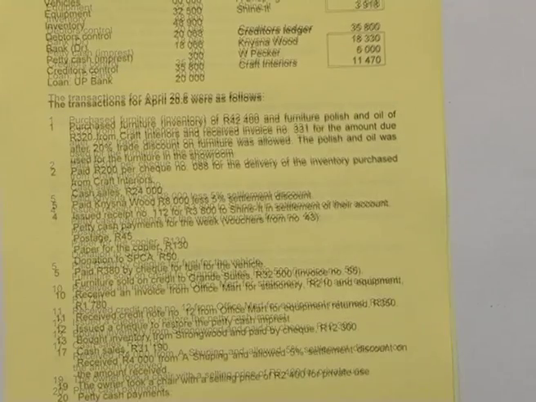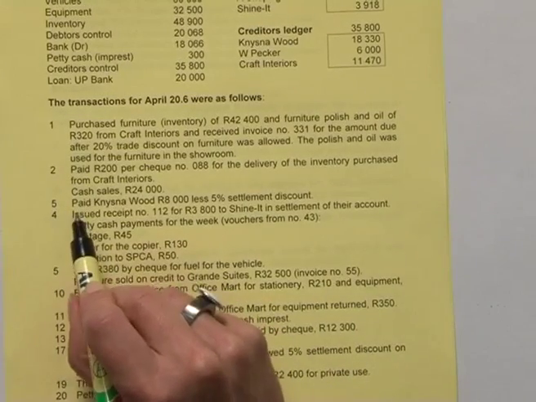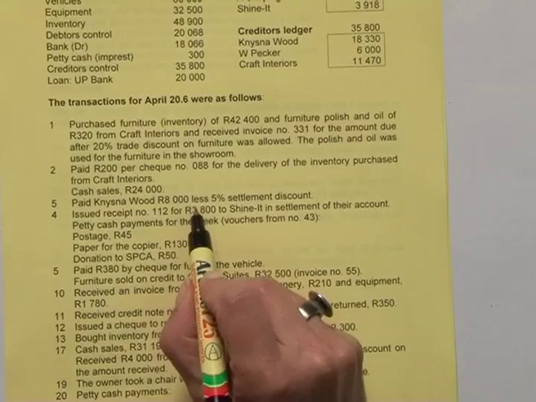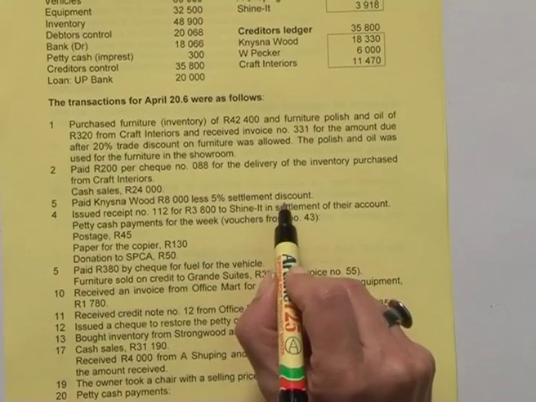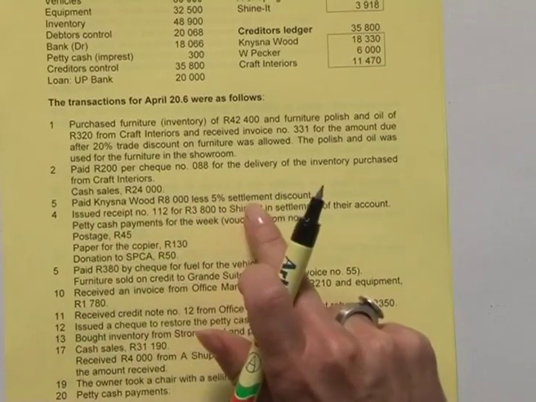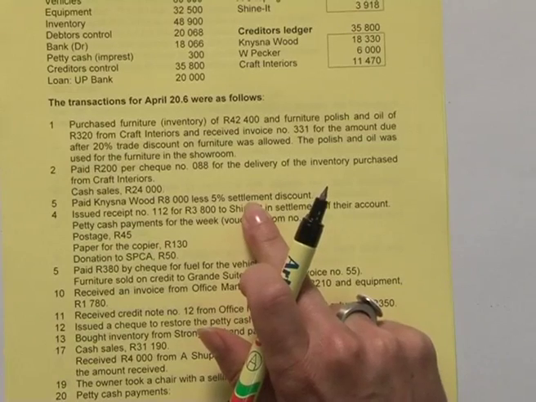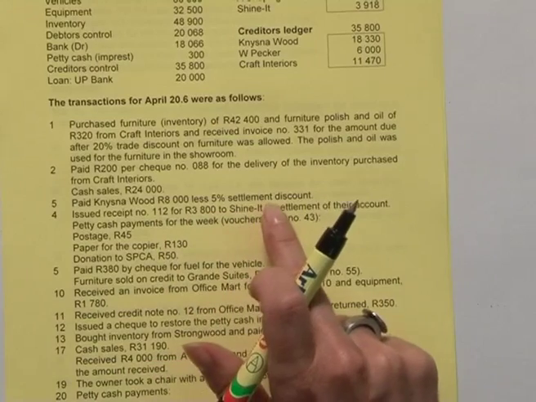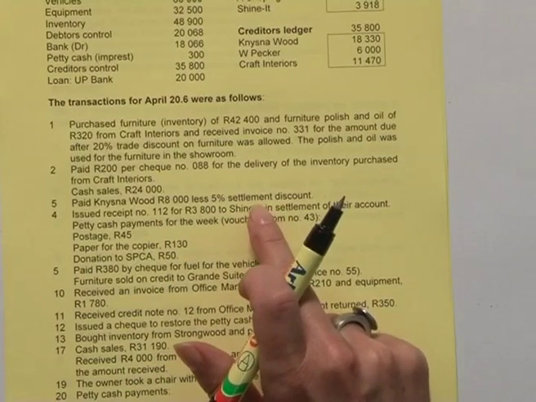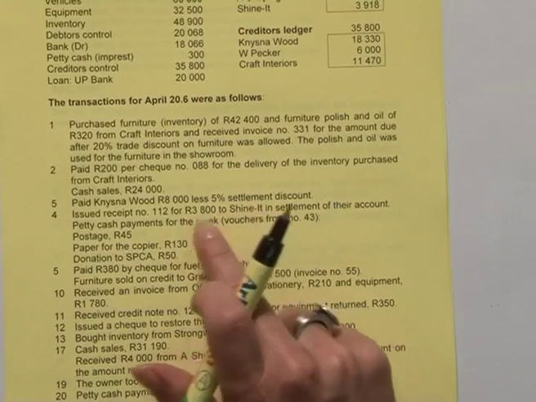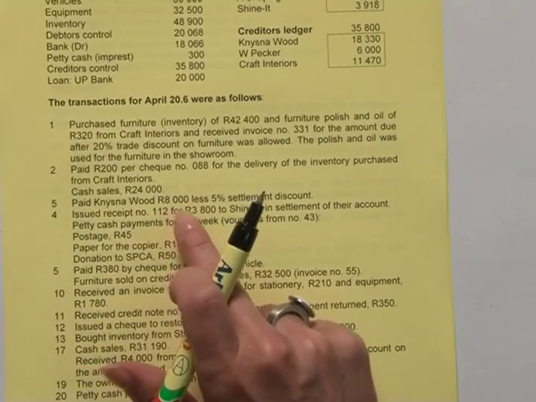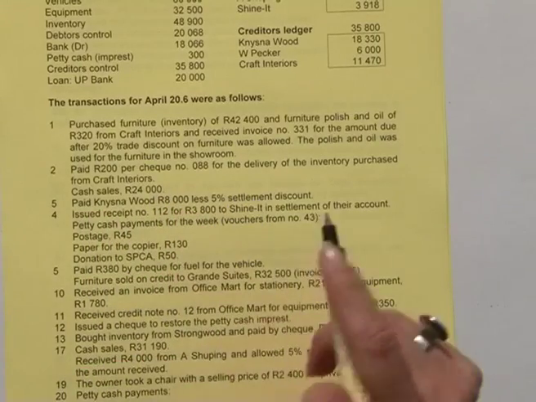Next transaction. Transaction on the 5th, we paid Knysna Wood 8,000 Rand less 5% settlement discount. These settlement discount type of questions can be a bit confusing if you do not read the English and interpret that correctly. Whenever we pay an account, three amounts come into play.